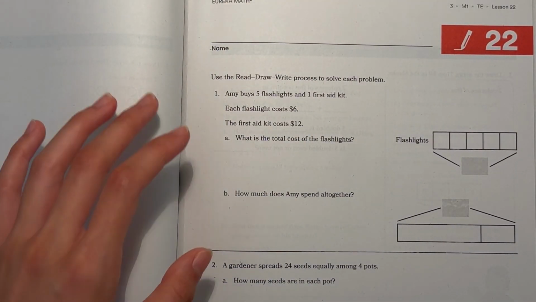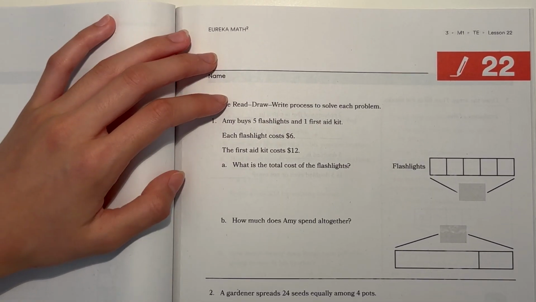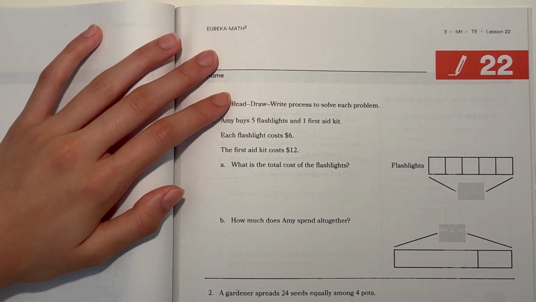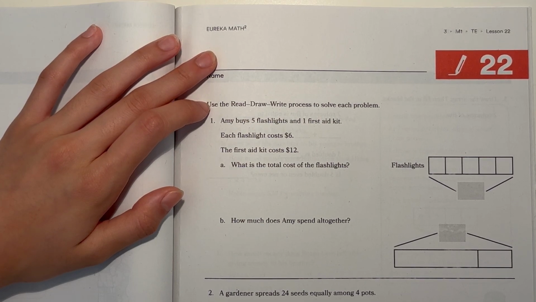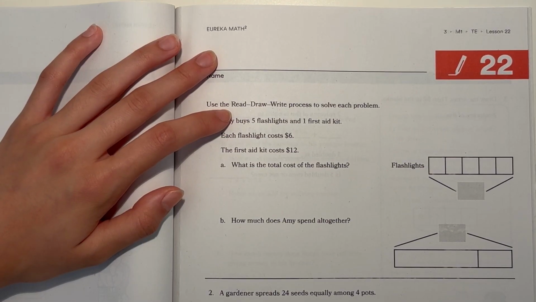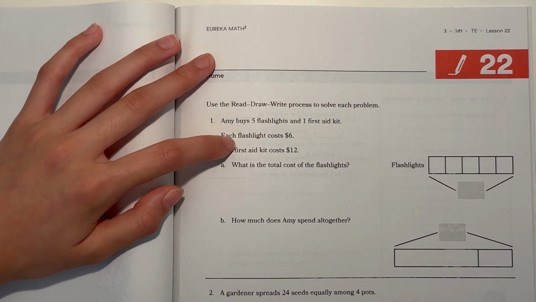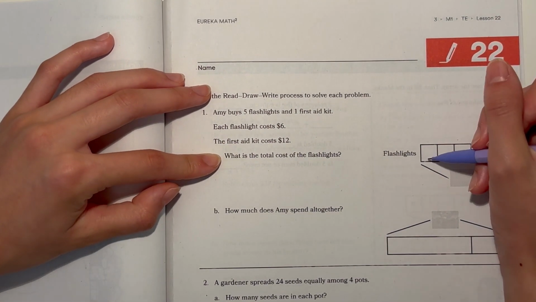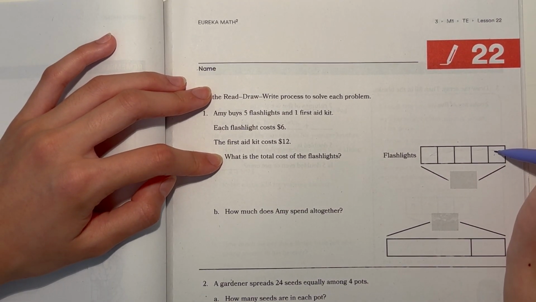Okay, now the lesson 22. Use the redraw right process to solve each problem. Okay, number 1, Amy buys 5 flashlights and 1 first aid kit. Each flashlight costs $6. The first aid kit costs $12. What is the total cost of the flashlights? So here they drew a tape diagram for us. 5 sections for the 5 flashlights.